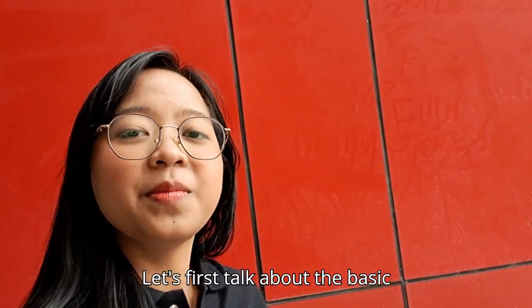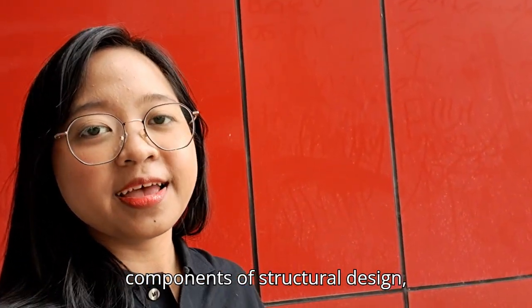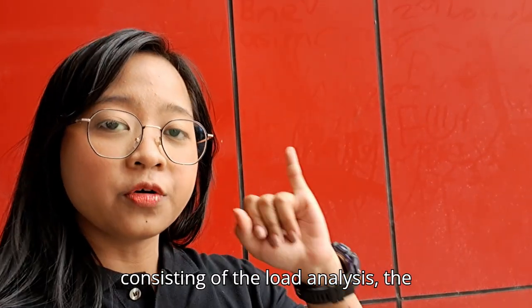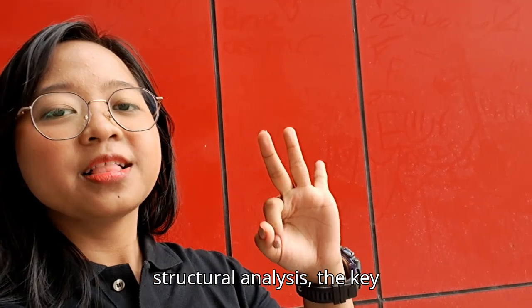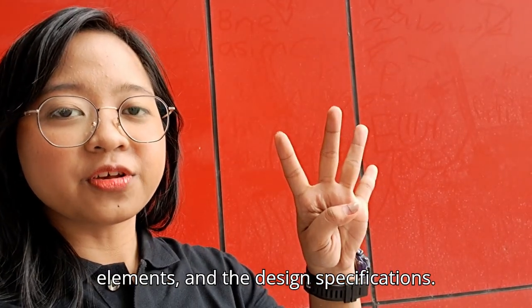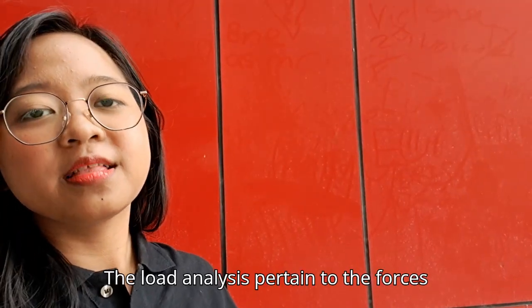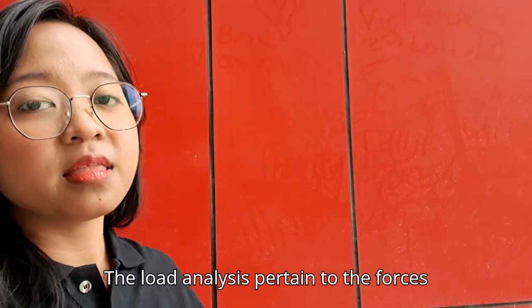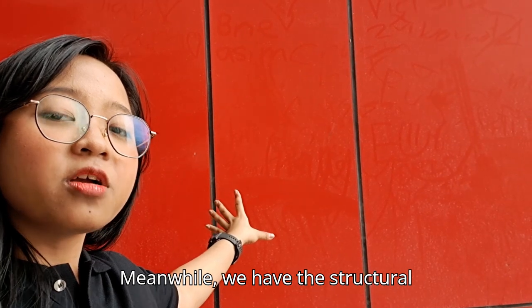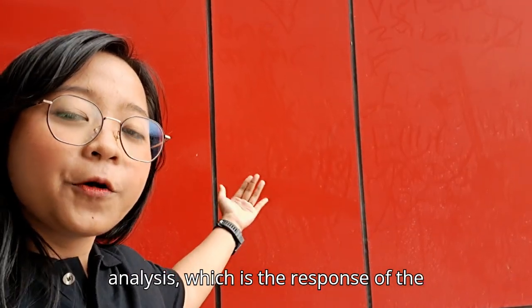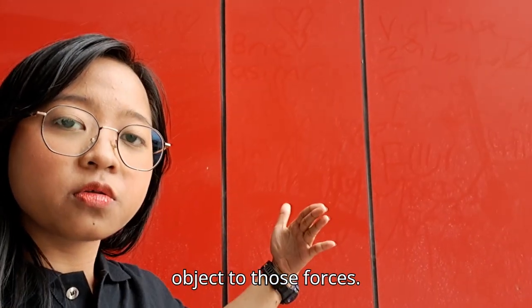Let's first talk about the basic components of structural design, consisting of the load analysis, the structural analysis, the key elements, and the design specifications. The load analysis pertains to the forces that act upon an object. Meanwhile, we have the structural analysis, which is the response of the object to those forces.